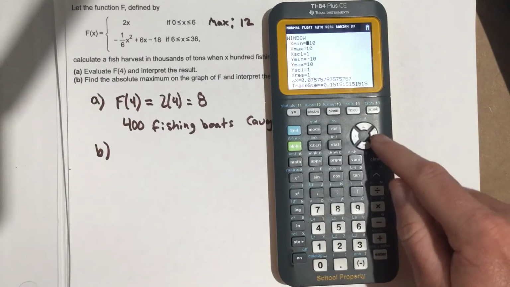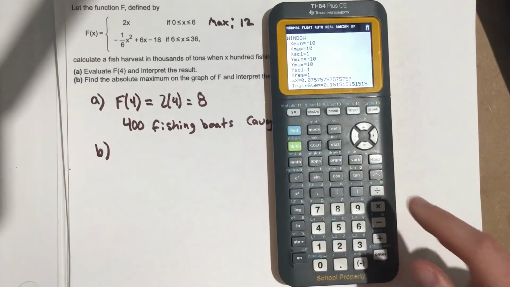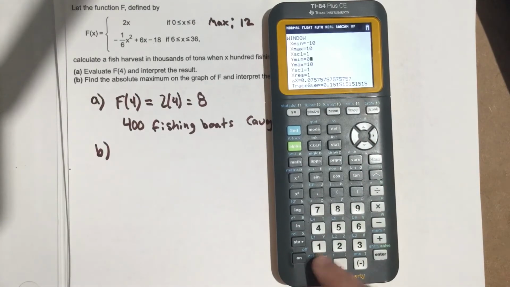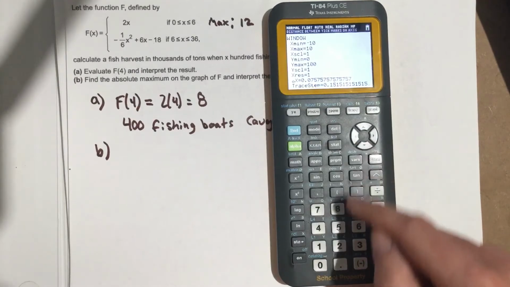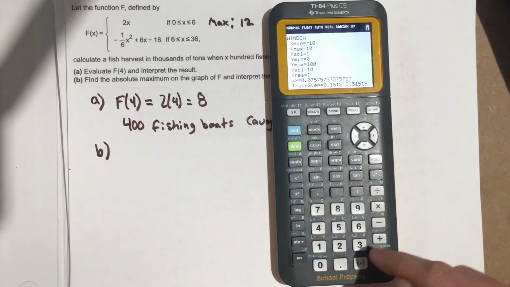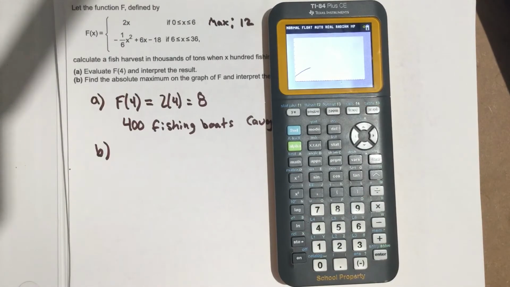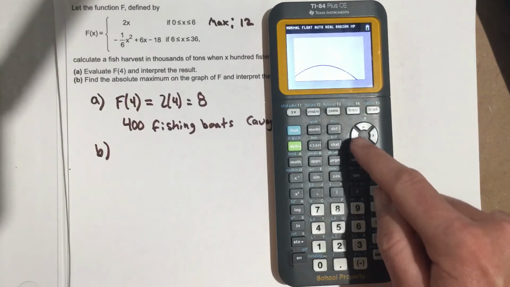And then I'm going to go to the window and change my y values. This is not going to be less than 0, so I'm going to say 0 here. I'm going to put my maximum at like 100, and let's go up by tens. And then my x values are going to go from 6 to 36 by 1s. Let's see what that graph looks like. Okay, I think that's working out nicely for us.